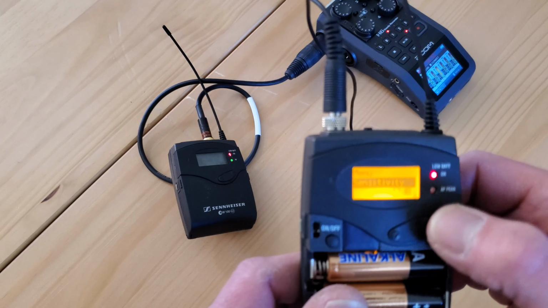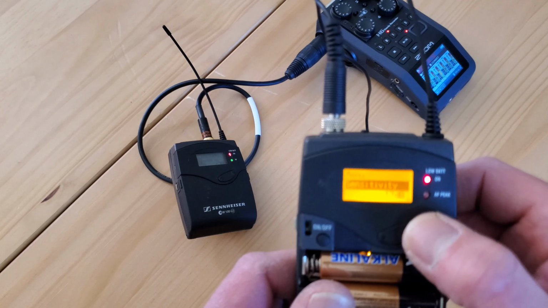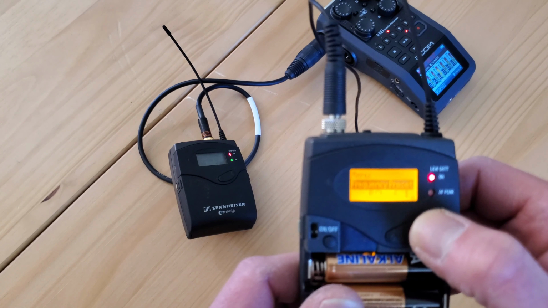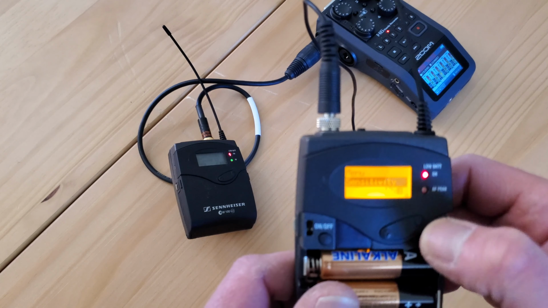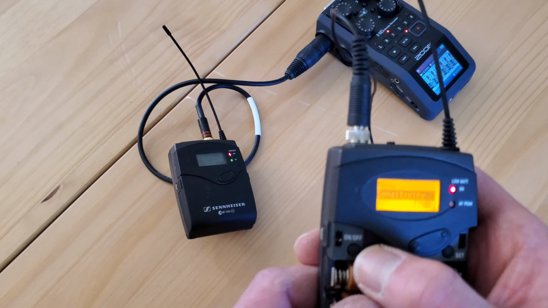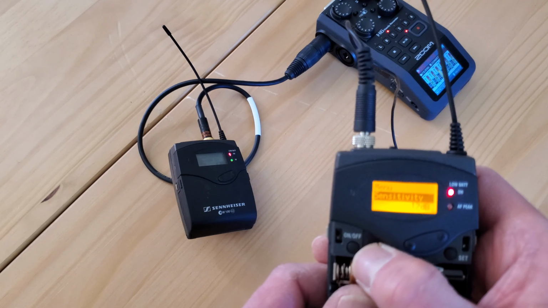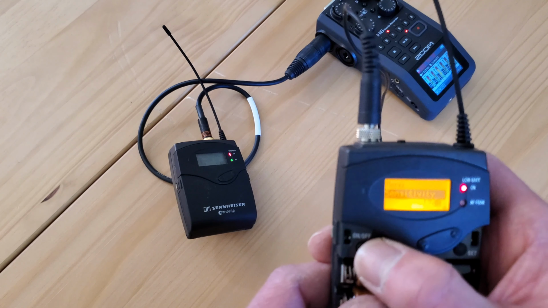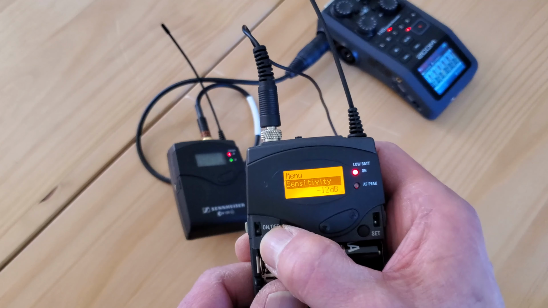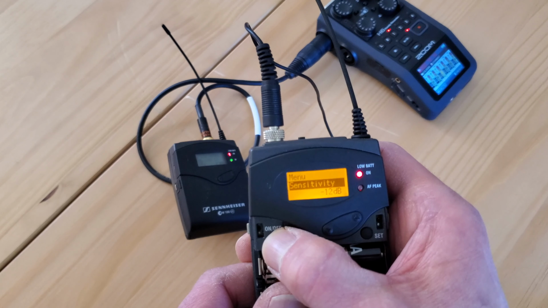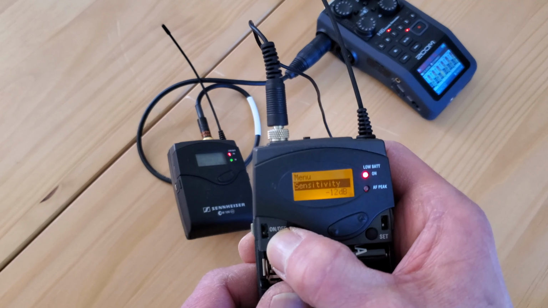There's really only a couple of settings that can really dramatically affect your sound quality, and sensitivity is the biggest one. So we have sensitivity here, and that should be set according to the microphone you're using and the situation you're in, and the microphone placement.